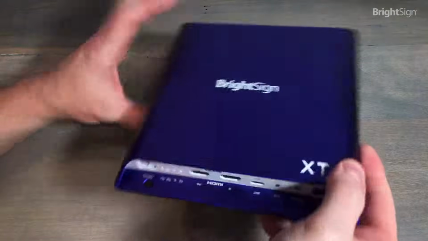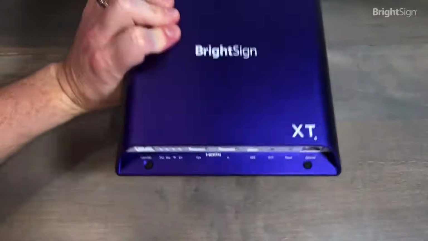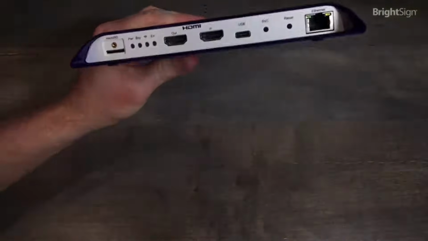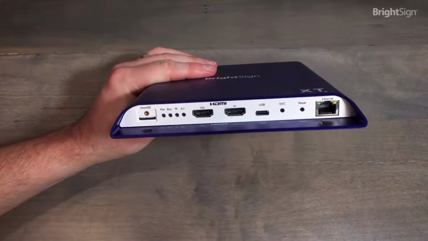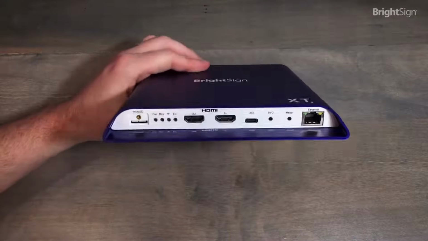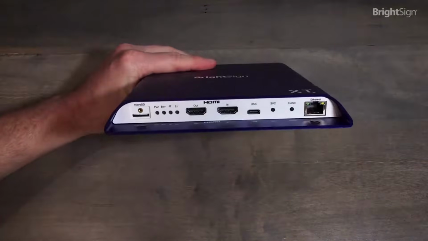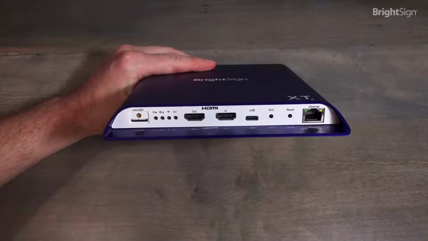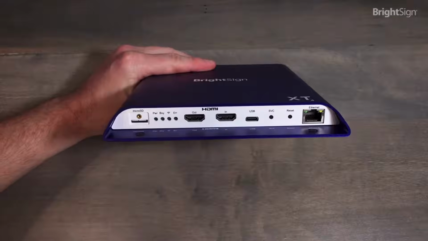So what we have here is one of our players. This is the flagship XT1144. This is my favorite player. And I want to talk about the bare minimums. This is what you need to have available and work with if you're going to use BrightAuthor Connected, if you're going to create a presentation and get it running. There are some bare minimums to start with.